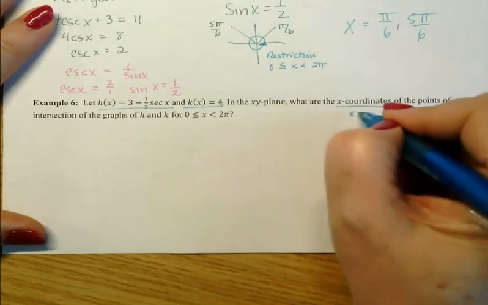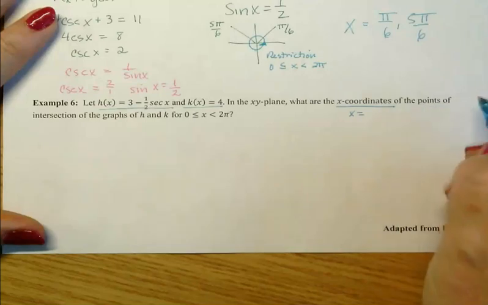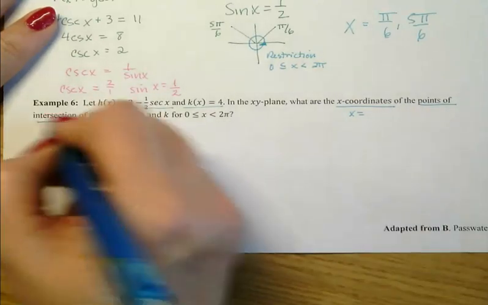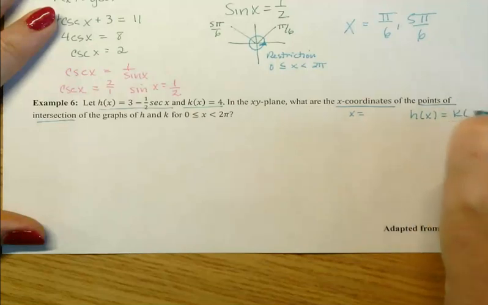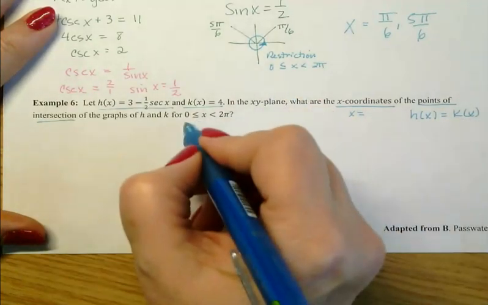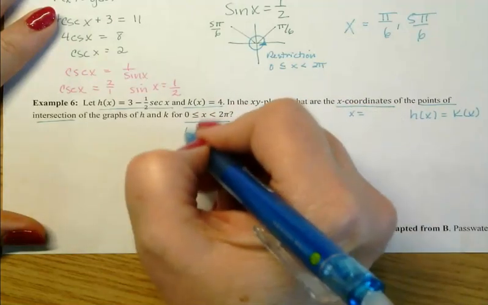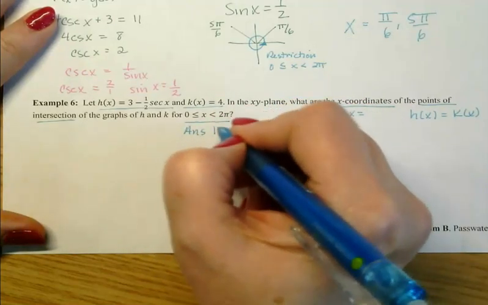So once again, we're looking for x equals of the points of intersection. And so points of intersection mean that we need to know when h of x equals k of x. And we have a restriction here from 0 to 2 pi. So our answers are going to be in a list.